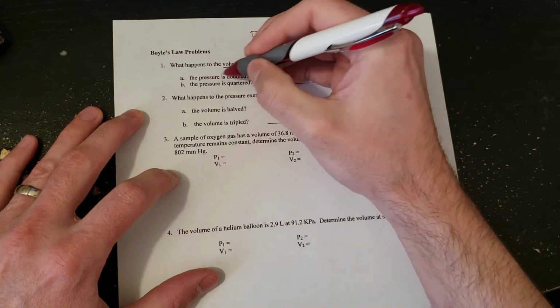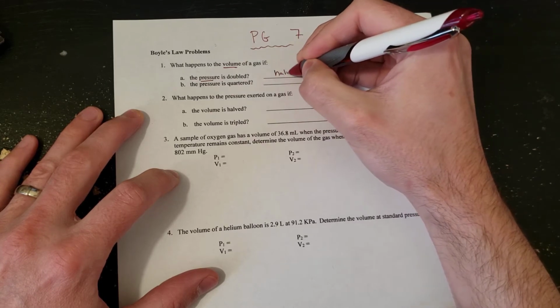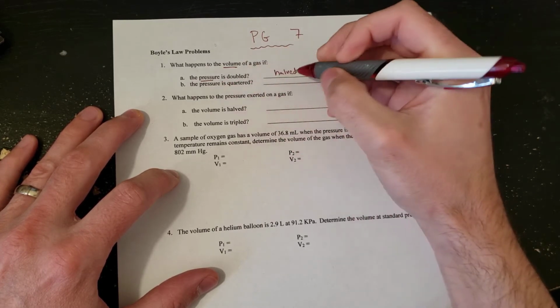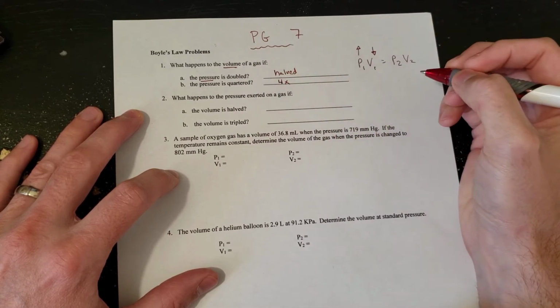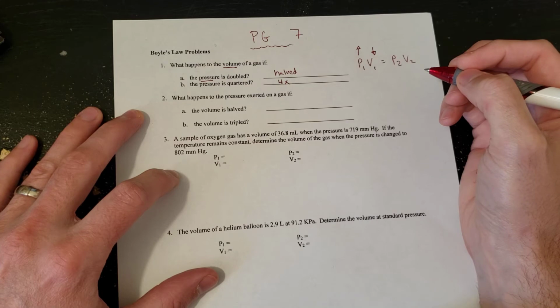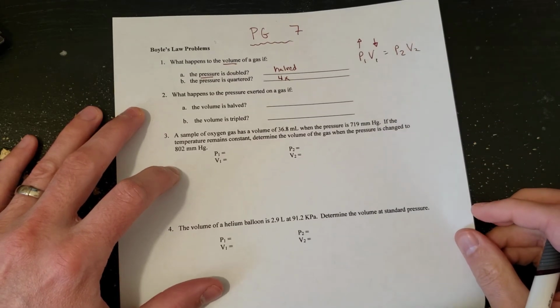So if the pressure is doubled, the volume is halved, right? And if the pressure is quartered, then it's going to do the opposite of that, which is get 4 times bigger, right? So that's the general idea. They're inversely proportional. Whatever one does, the other does the opposite.